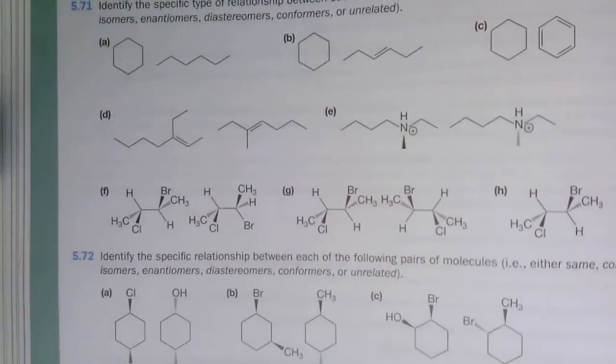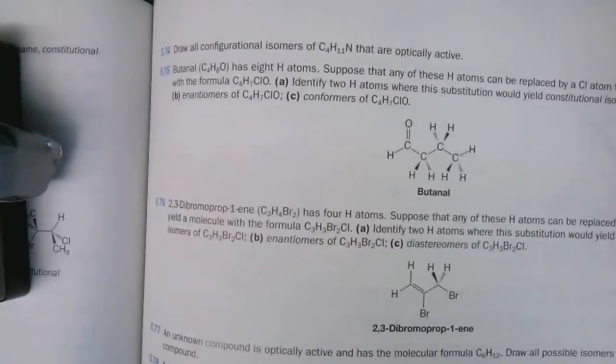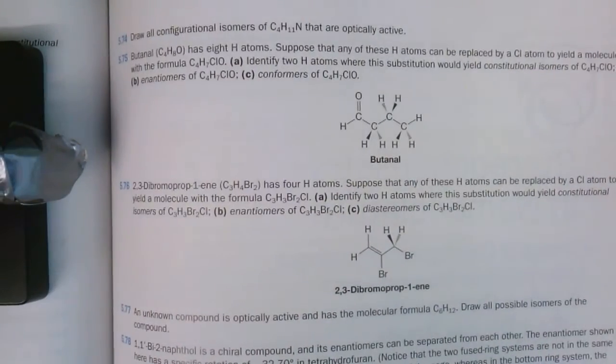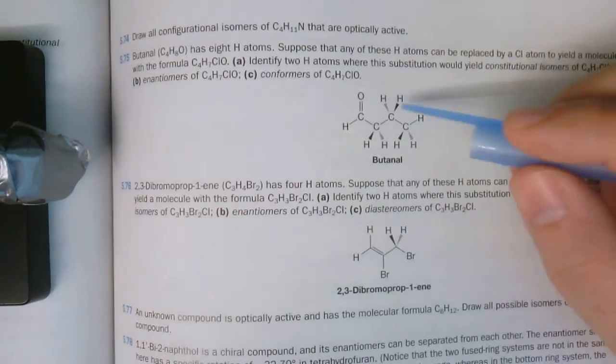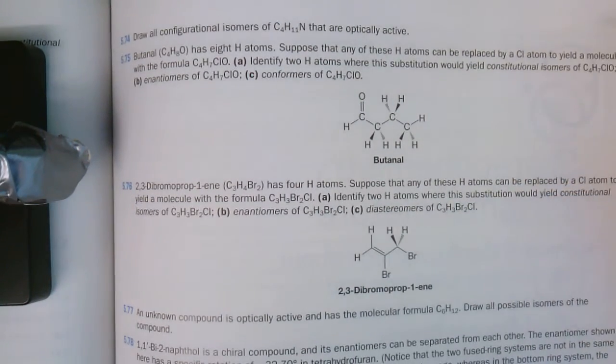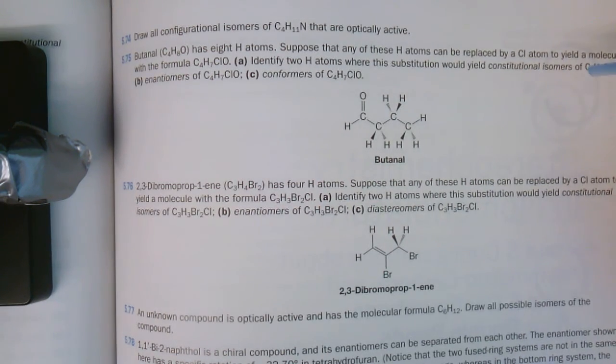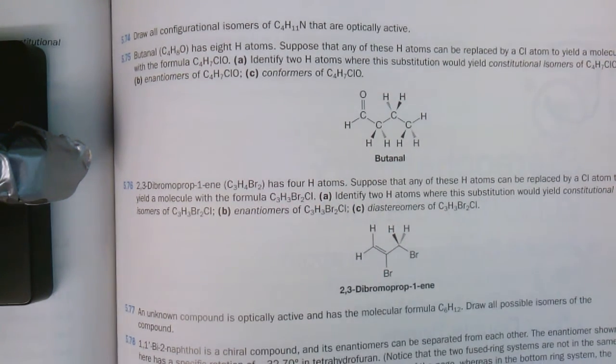Okay, the last one is number 75. So let me flip the page. Number 75 wants to know which H's I would need to substitute. Substitute one H at a time to generate two new molecules. Which two H's could I substitute to generate a constitutional isomer?